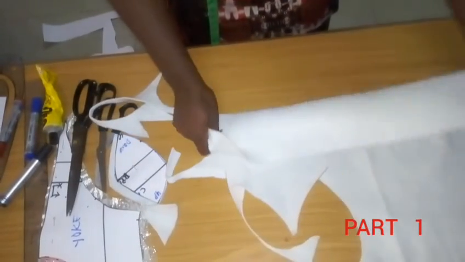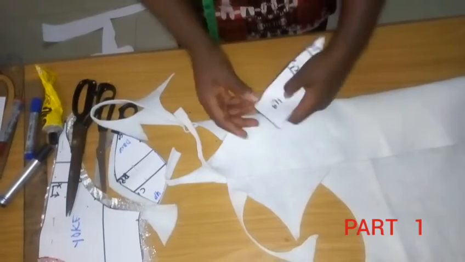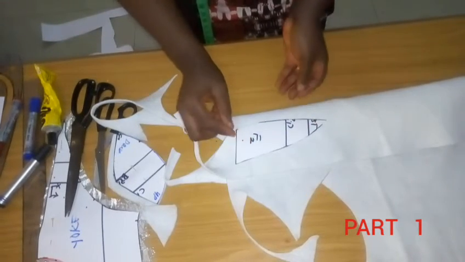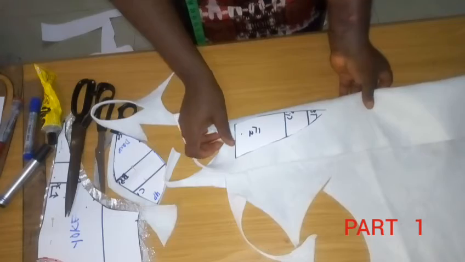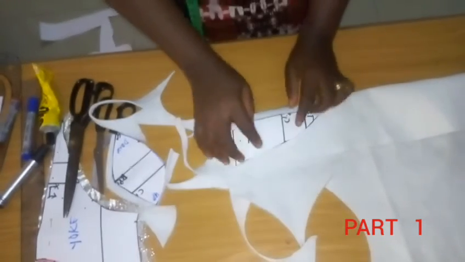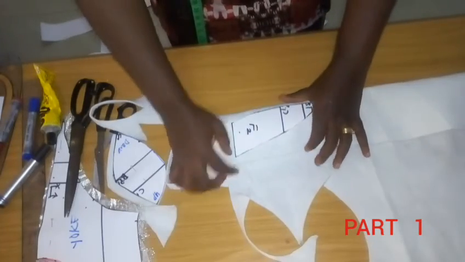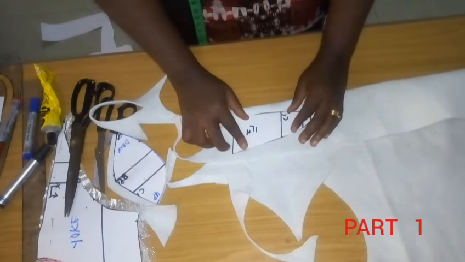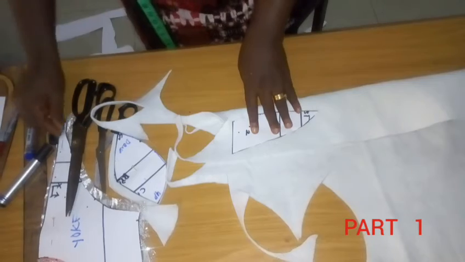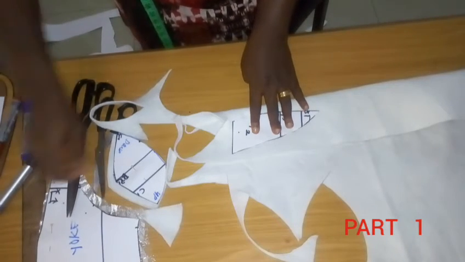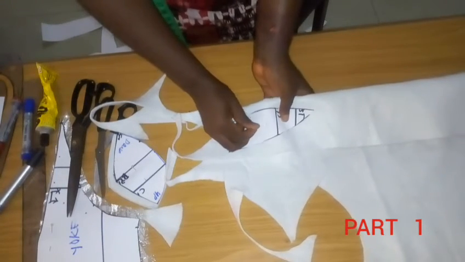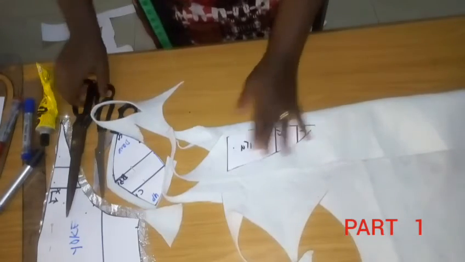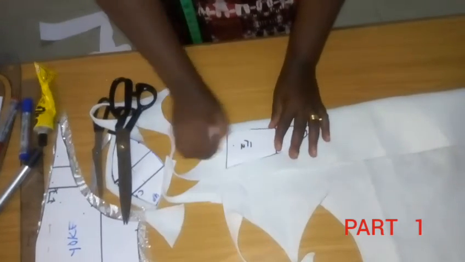So I'll just place my wadding and place this on it. I'm adding my seam allowances on both sides for this particular one, because I'll stitch my illusion neckline, one part on one side and the other on the other. So if you are making this dress, this is how you are going to cut your wadding.